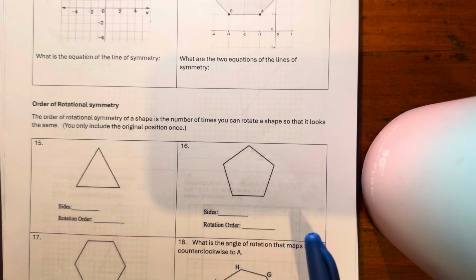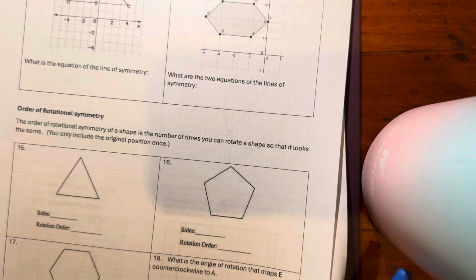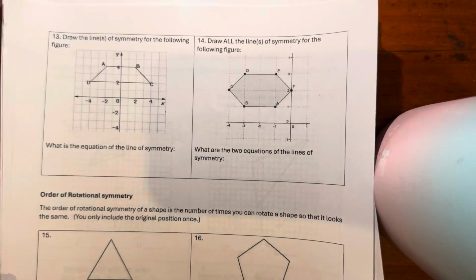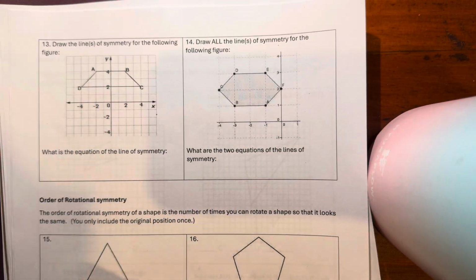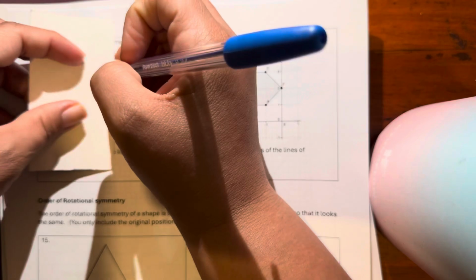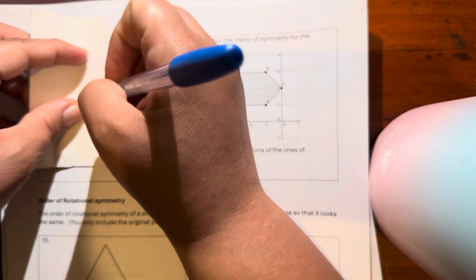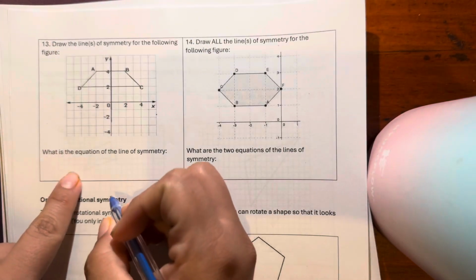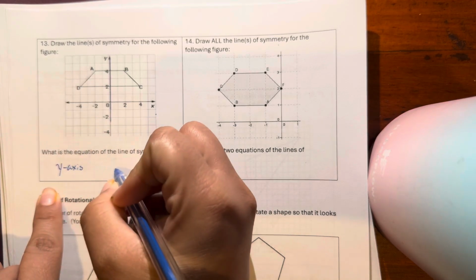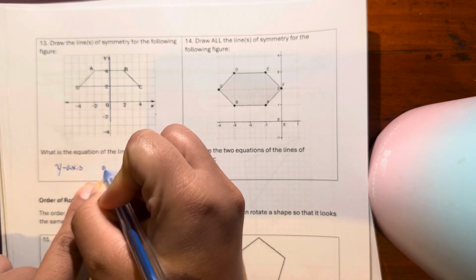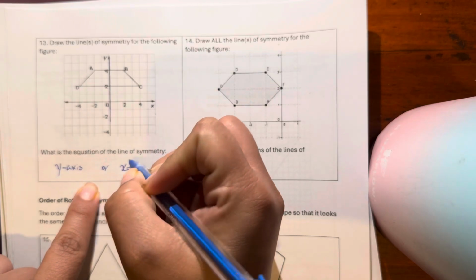For the back page, let's look at the back page really quick. Draw the line of symmetry. So again, this looks like a trapezoid. Where would the line of symmetry be? I can only think of right down the middle on the y-axis. So what's the equation of the line? You can say y-axis, or those of you that understand, it's x equals 0, right?